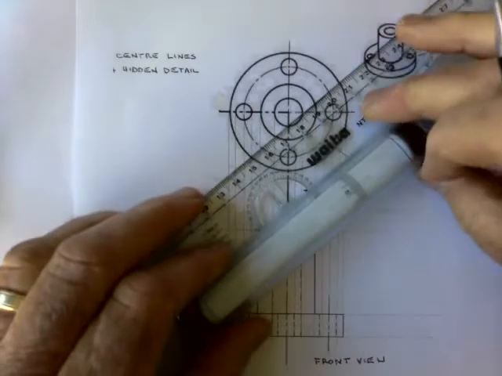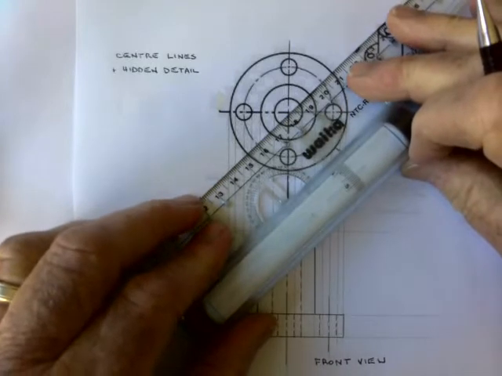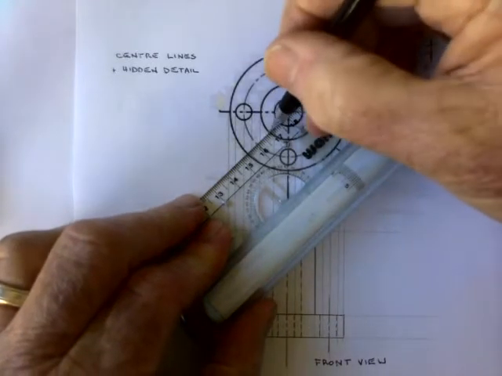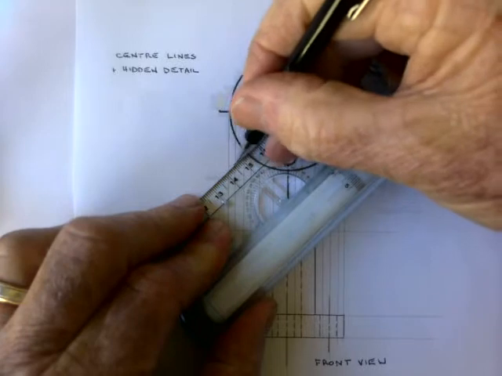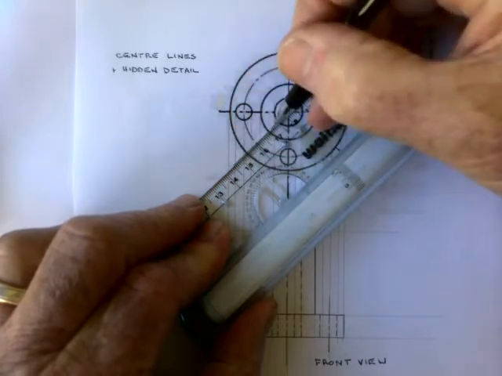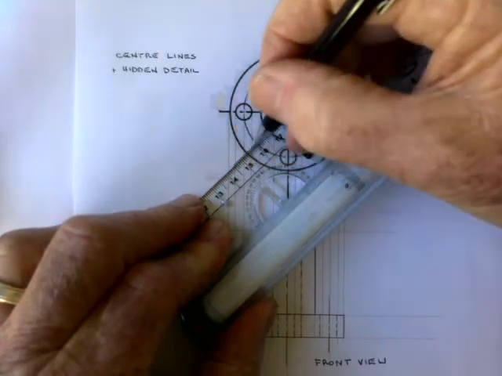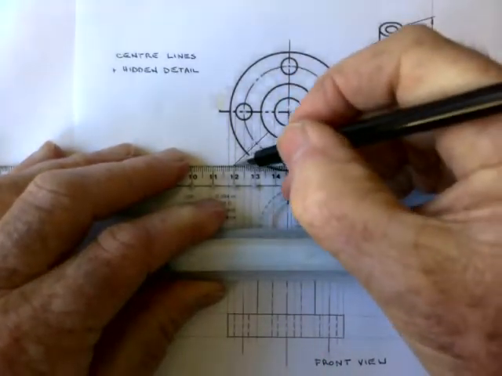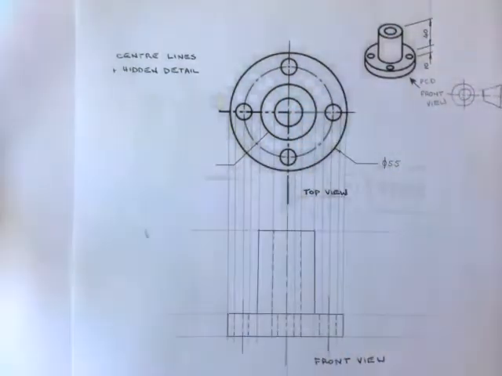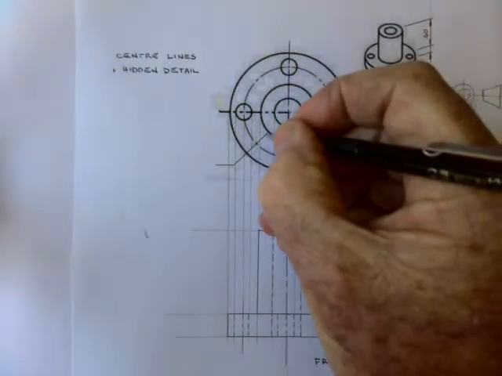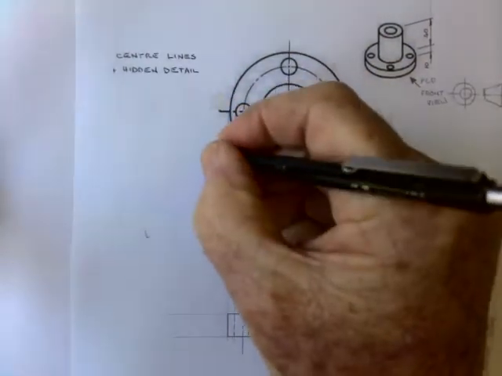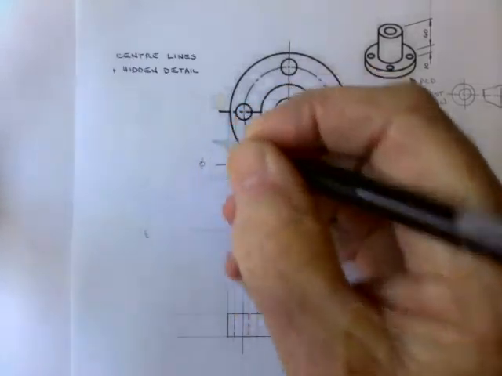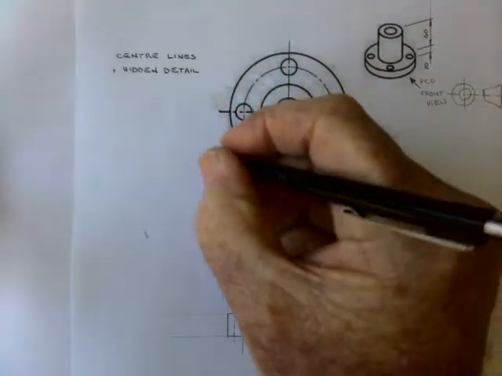The inner one has got a diameter of 26 millimeters, so I'm just going to run a leader line coming down from that. The dimension line stops at that point. Leader line, arrow, diameter, Greek symbol phi, diameter 26.